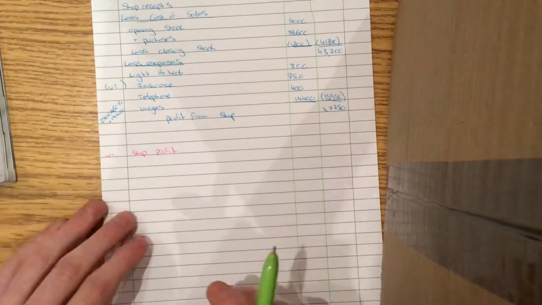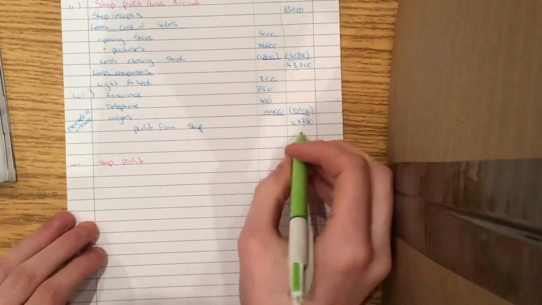Okay, so continuing now, we just calculated the shop profit. Where does it go then? Just think back to the club account. Where does the profit from the shop go?